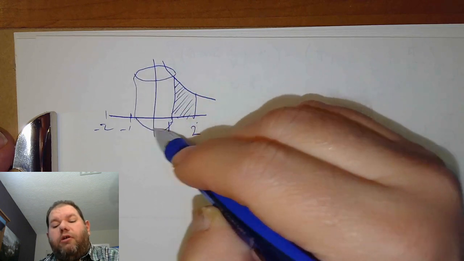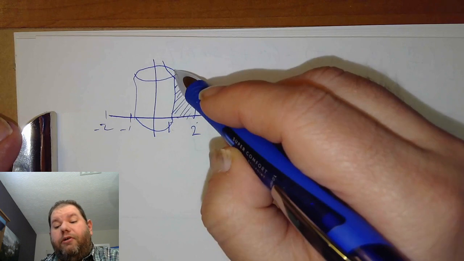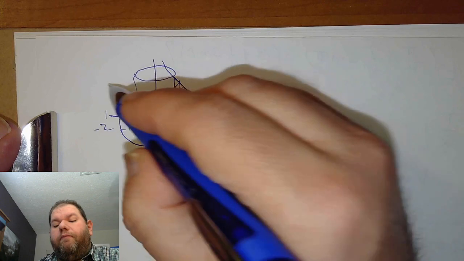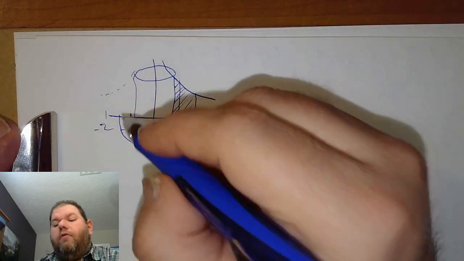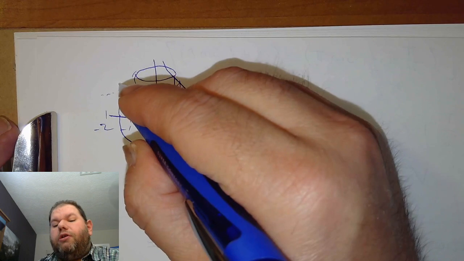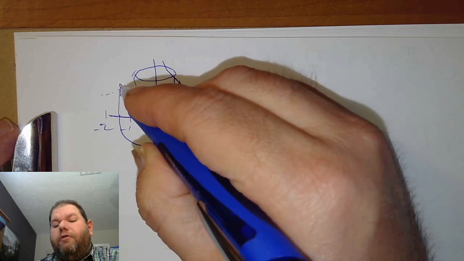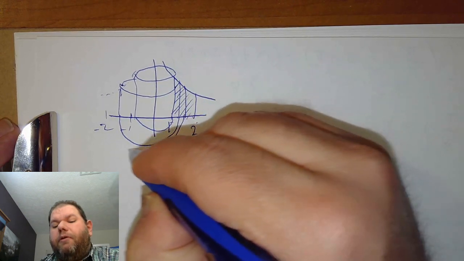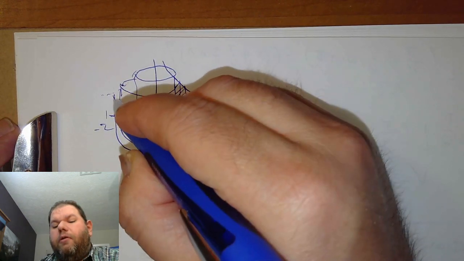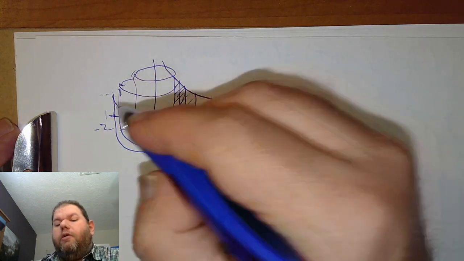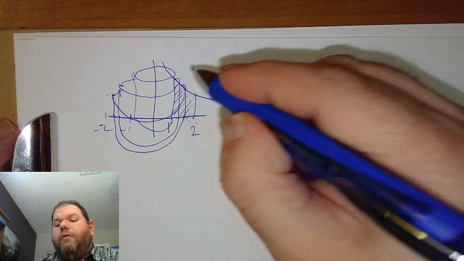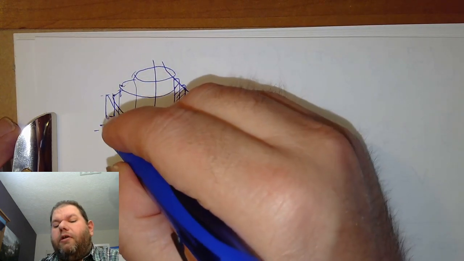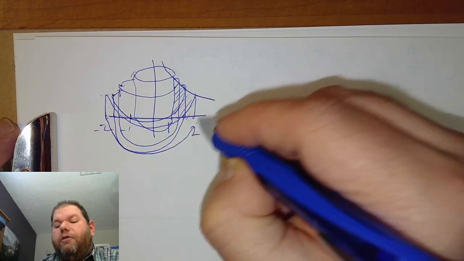We just want the exterior part of the cylinder. Now we create that for each x value that we have. And so what's going to happen is that we end up with just a bunch of these cylinders kind of stacked together inside of each other in this case.